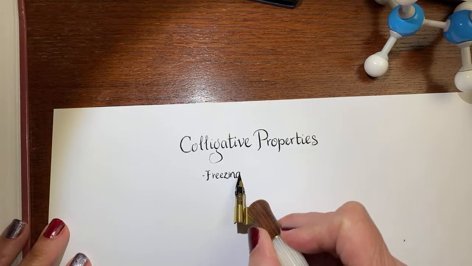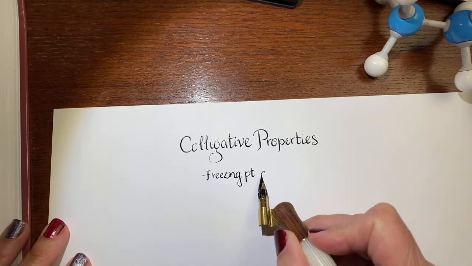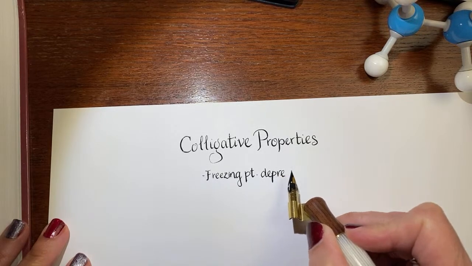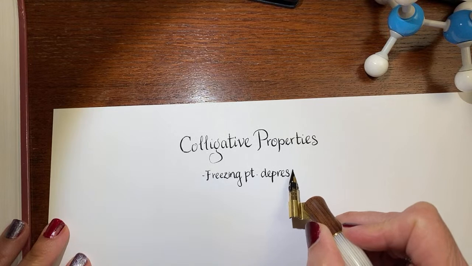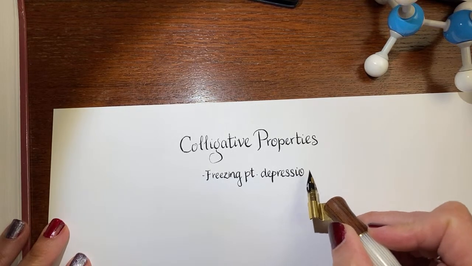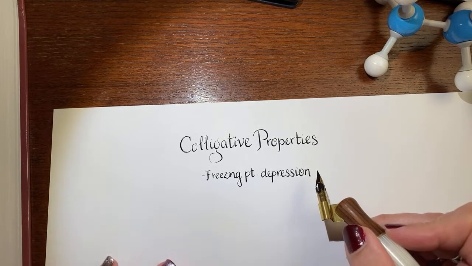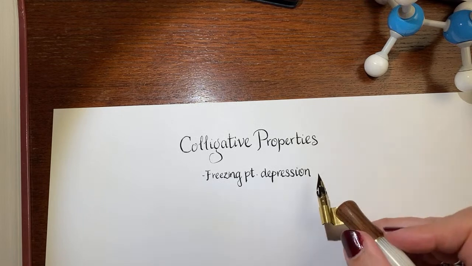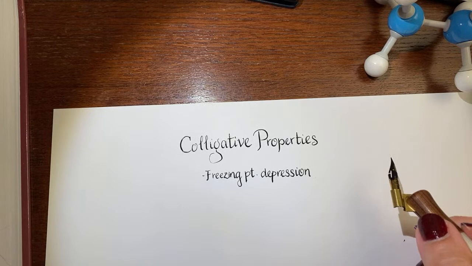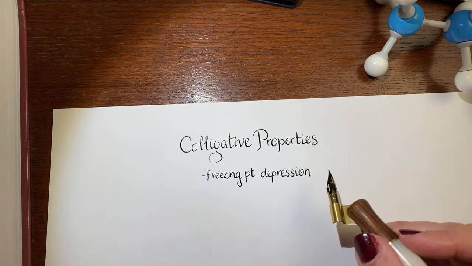And what that means is, not depression. We usually use the word with our emotions, but that the freezing point decreases if there are particles in the water, or really the solvent.